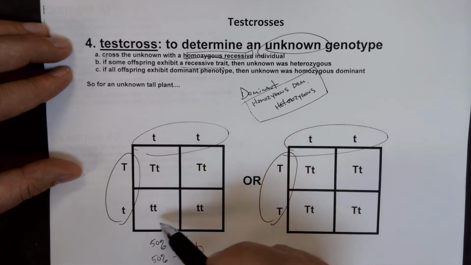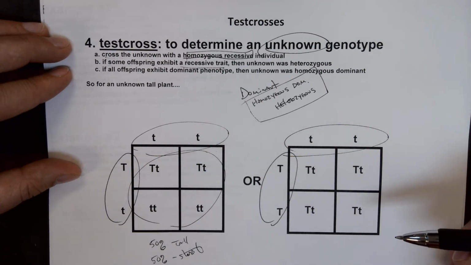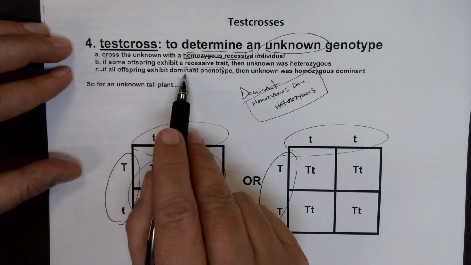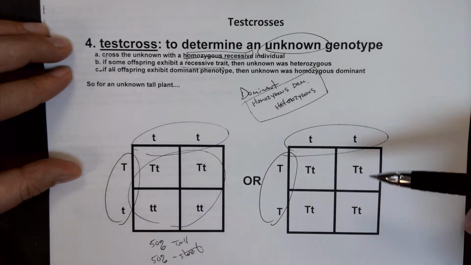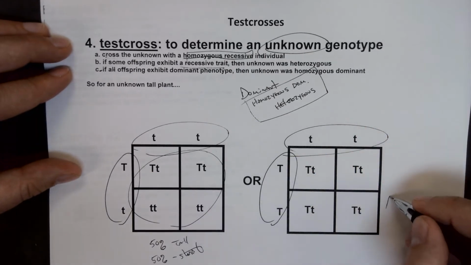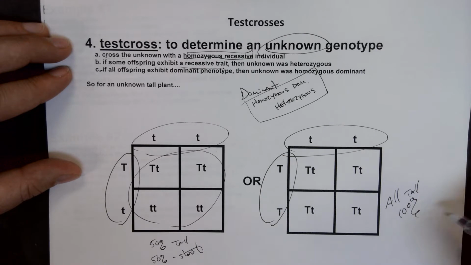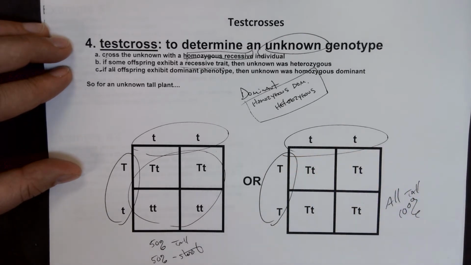So if you get a result like this, then you know it has to be heterozygous. Conversely, if all the offspring exhibit dominant phenotypes, then the unknown had to be homozygous dominant. If we get this, where all are tall, 100%, then the unknown had to be homozygous dominant because this is the only option we get.